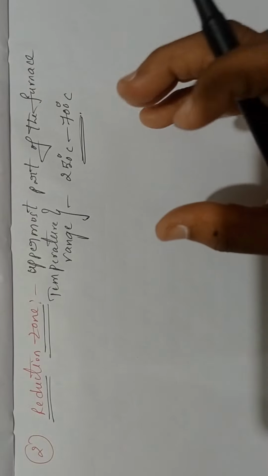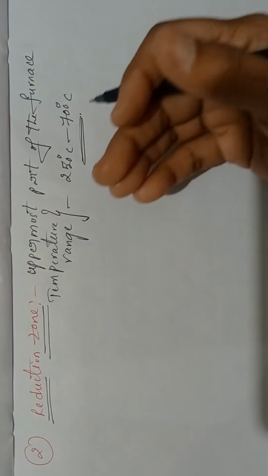So in the reduction zone, what is happening, students? Here, in the charge, we added limestone. What is the mixture of charge, students? Ore plus limestone plus coke. In the combustion zone, coke combined with oxygen produces CO2, and it is reduced to CO. That is completed. In the reduction zone, what are the reactions?